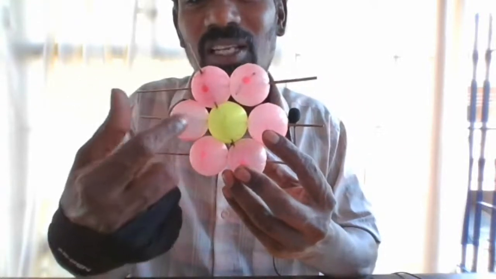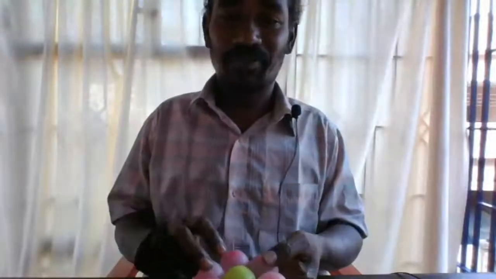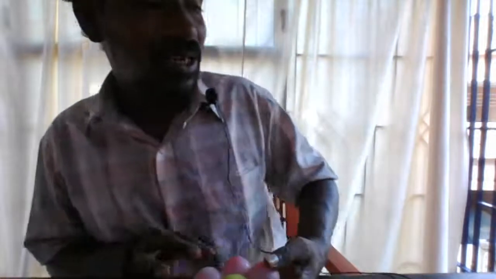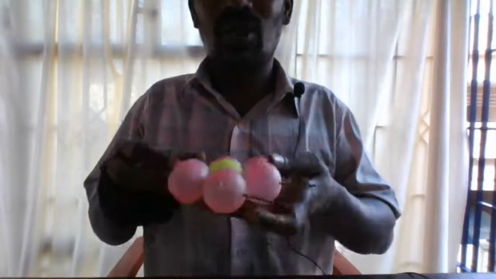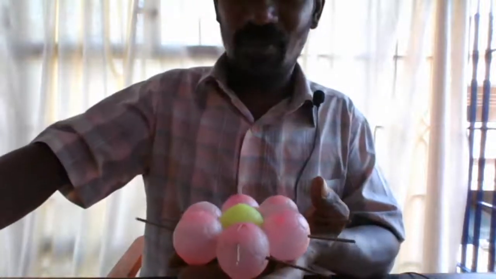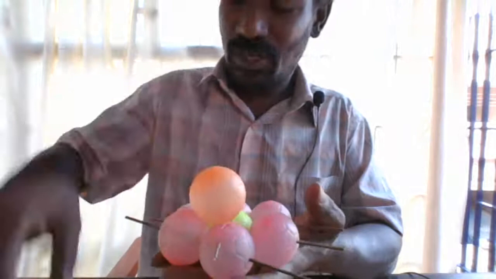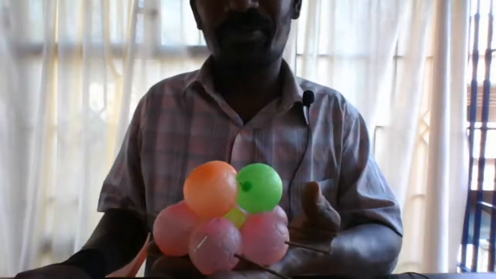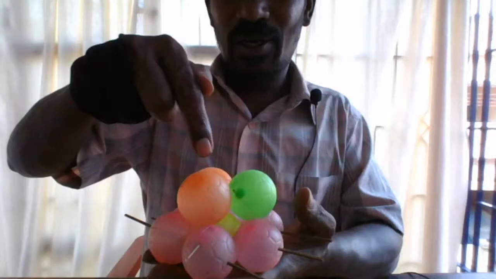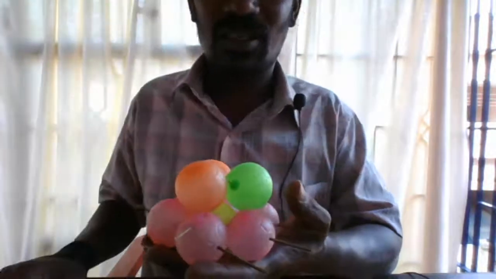What about the remaining 3 voids? What do you think they are? That we will see. Okay, it is one layer. We will construct another layer: one particle here, one particle here, one particle here. Below this, what is that? Tetrahedral void. Below this, tetrahedral void.